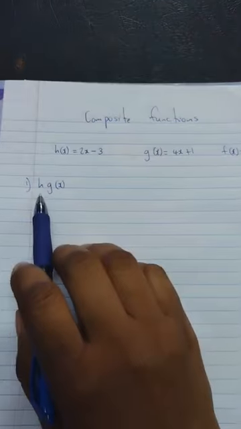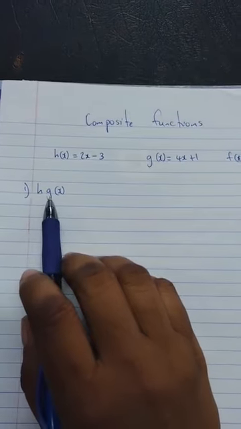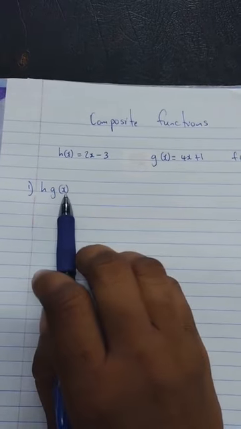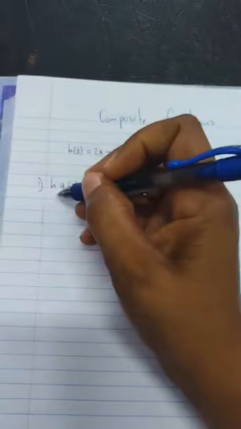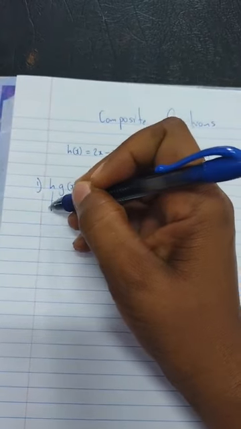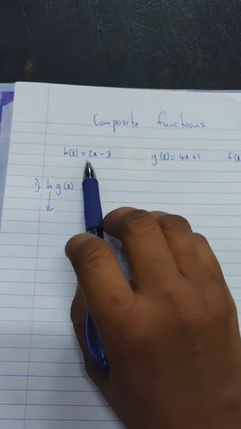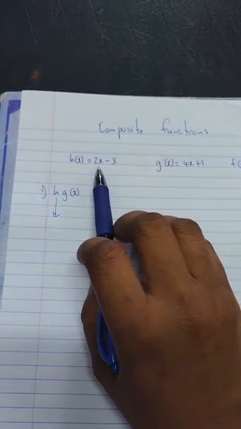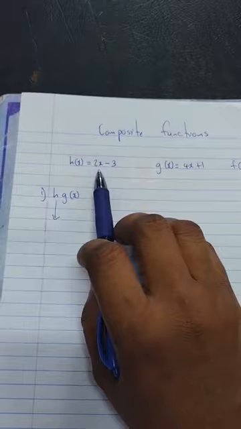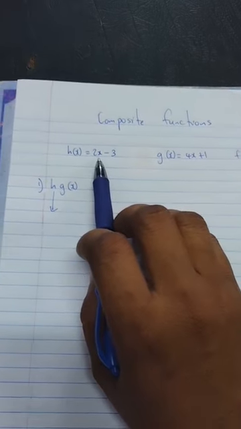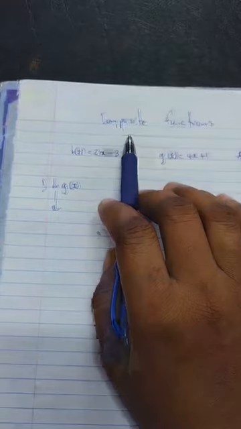So given the function h of g of x, and this is how we read this, h of g of x. Now what this means is that we're starting with the h function. I'm going to look for the h function and see what it says. If you have not watched the video as yet on evaluating a function at a point, it's very important that you do so, so that you can better understand what it means to do the composite of a function.